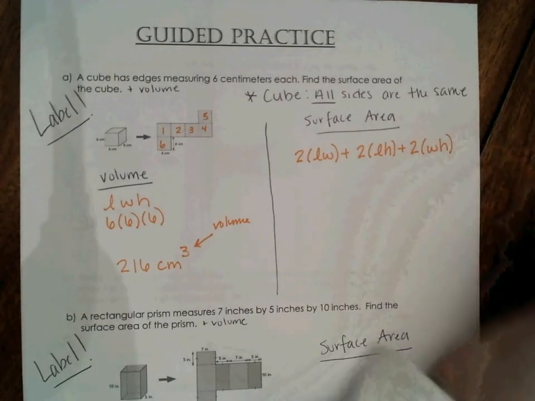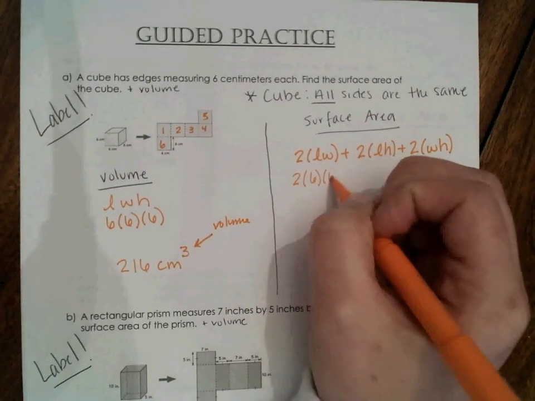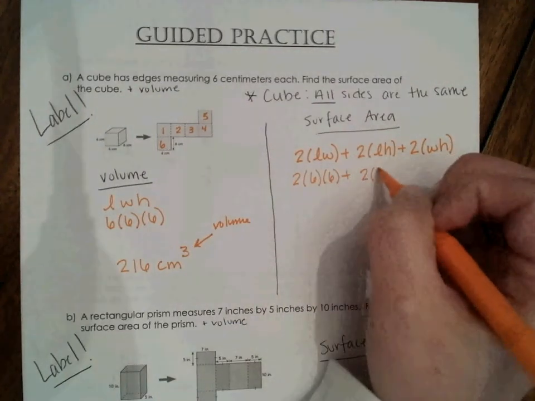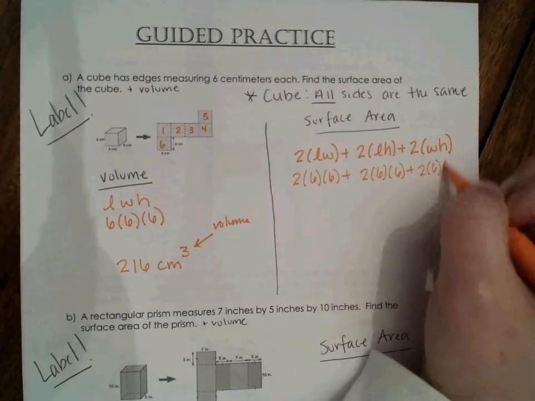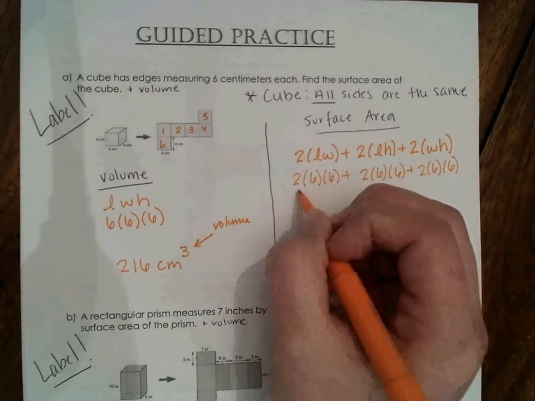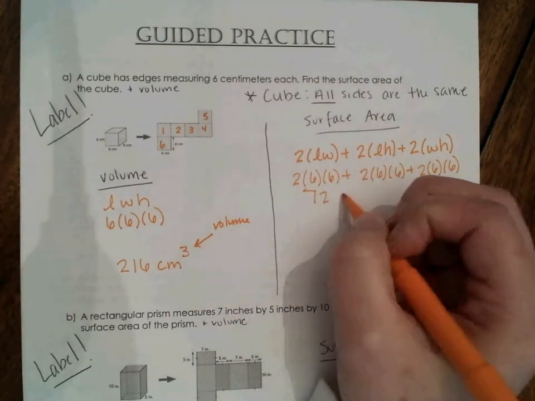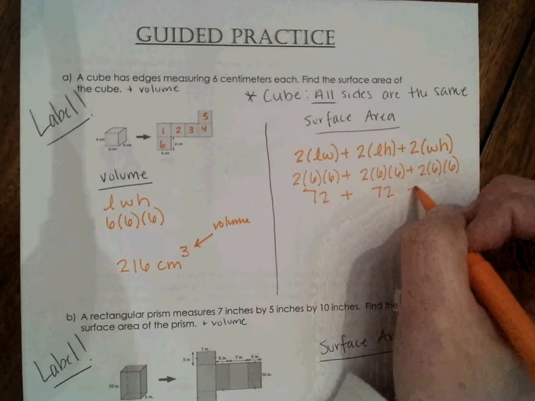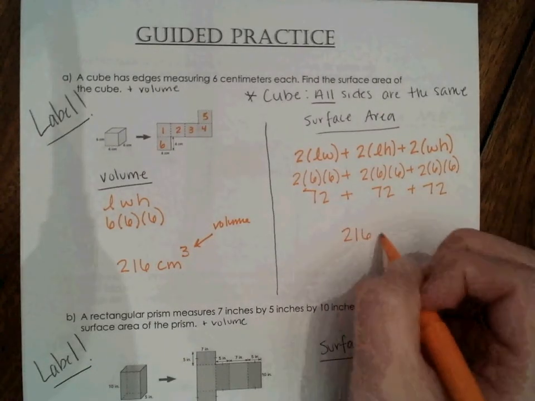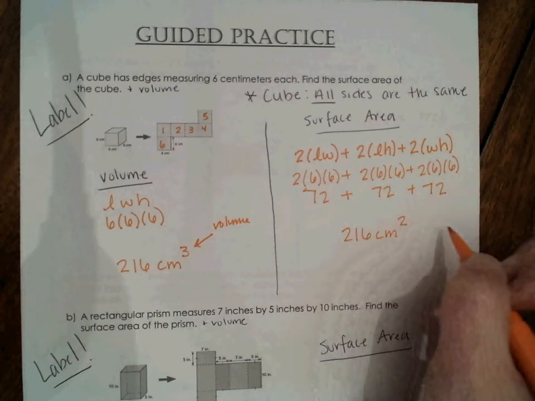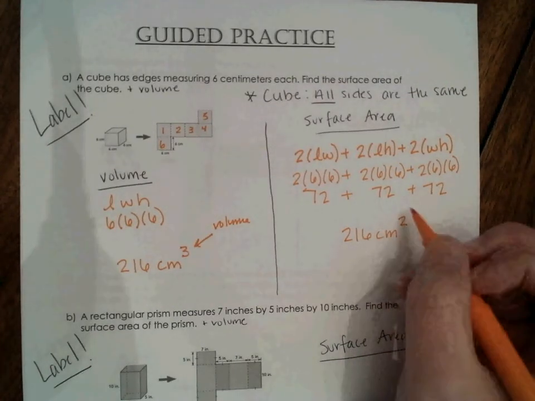So I'm going to do 2 times 6 times 6 plus 2 times 6 times 6 plus 2 times 6 times 6. 2 times 6 times 6 is going to give me 72, plus 72 plus 72 works out to 216 centimeters squared. Area is going to be squared, so surface area stays units squared.